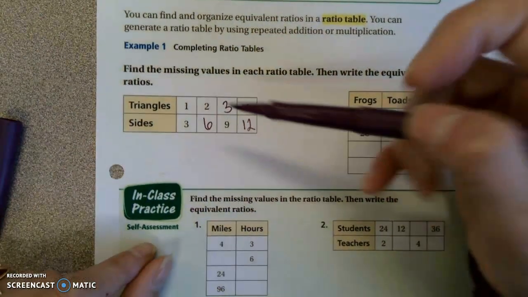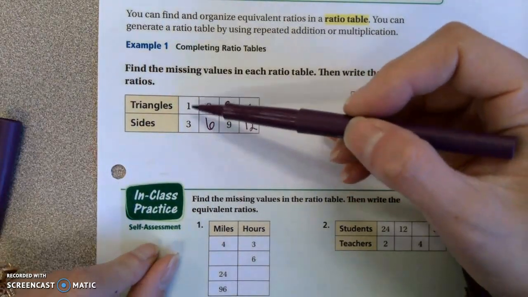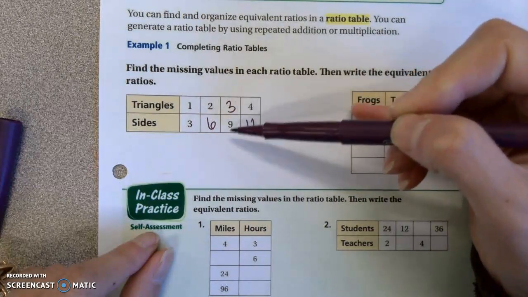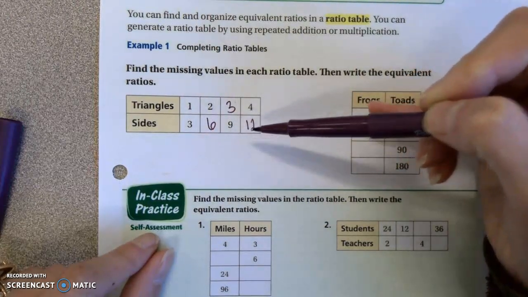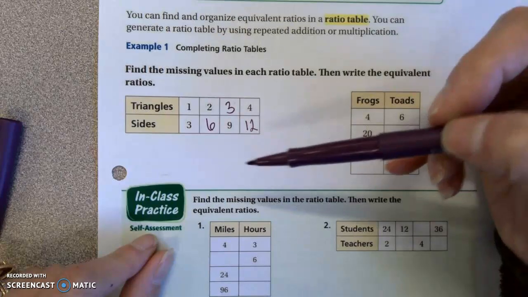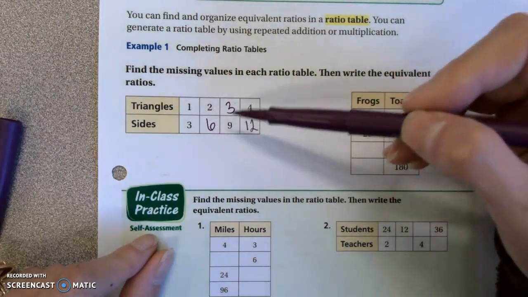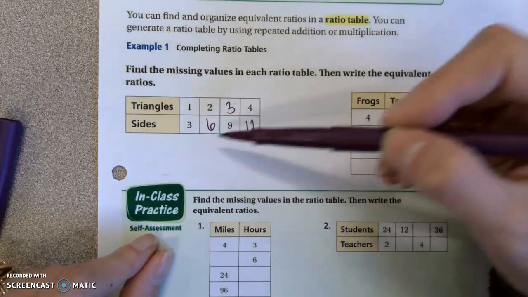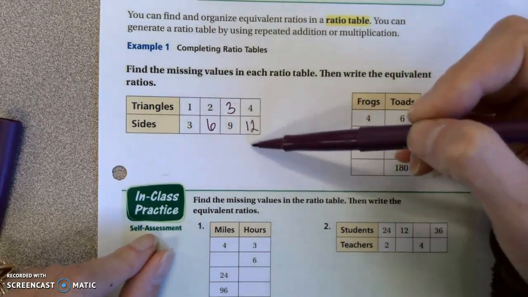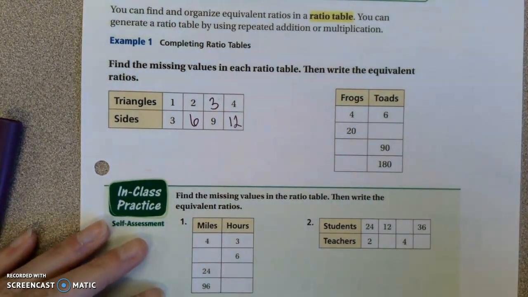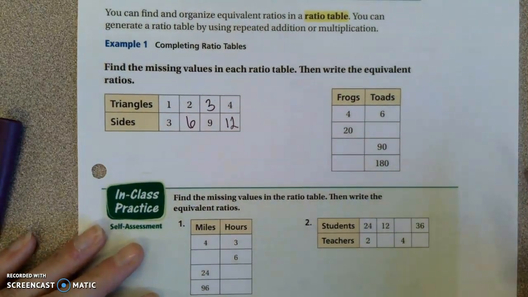Sometimes the multiplicative structure works across the ratio as well. For example, 1 times 3, 2 times 3, 3 times 3, and 4 times 3. And then we have what's called the additive structure, where in this example you can see you're adding 1, 2, 3, 4. You're adding 1 every time. And then here you're adding 3 every time. 3, 6, 9, 12. Okay. The additive structure does always work, but it's not always very efficient.